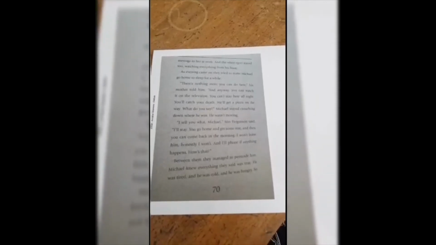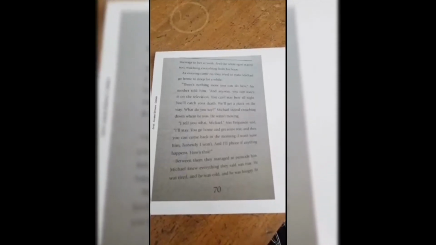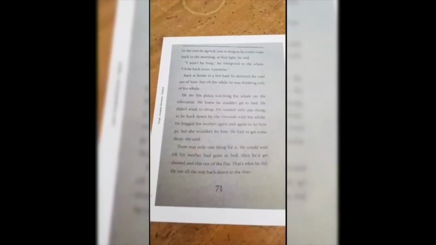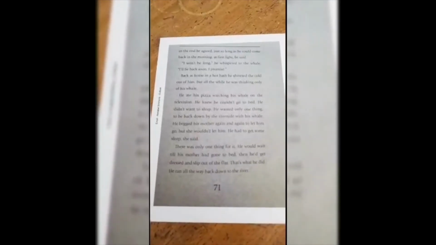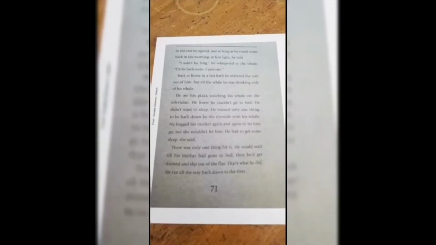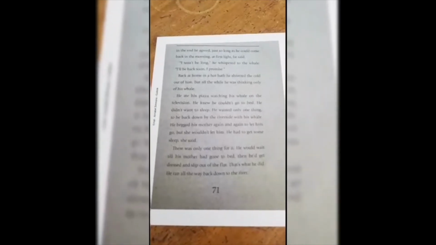Michael knew everything they said was true. He was tired and so cold, and he was hungry. So in the end, he agreed, just so long as he could come back in the morning, at first light, he said. "I won't be too long," he whispered to the whale. "I'll be back soon, I promise."